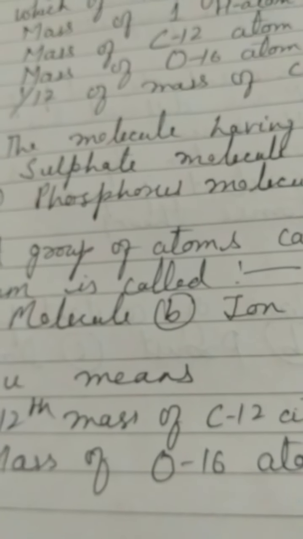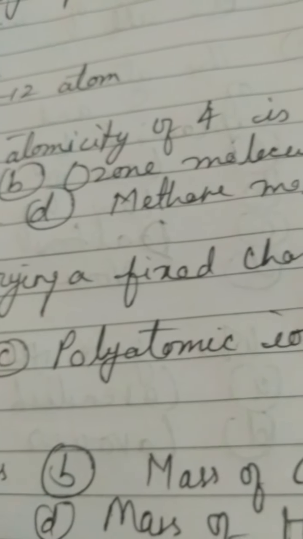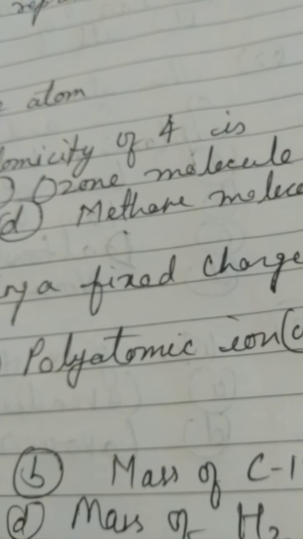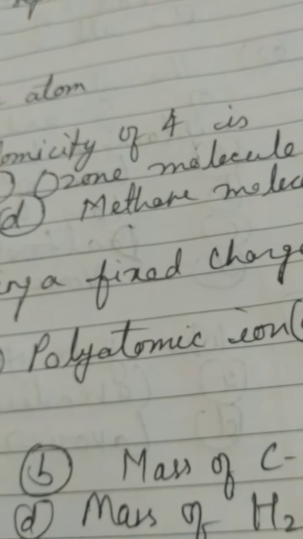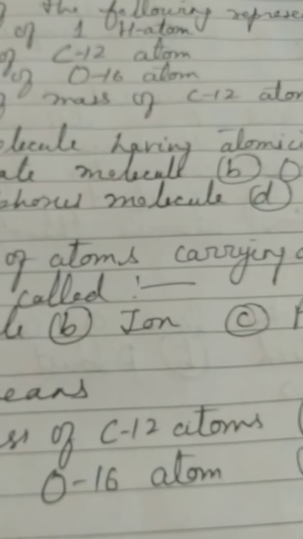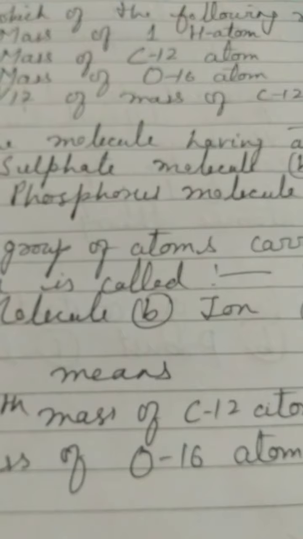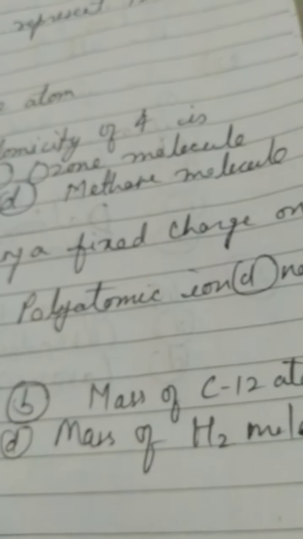Sulfate is an ion, not a molecule. Then ozone is an elemental molecule, but 3 atoms of oxygen are joined together, so atomicity is naturally 3. Phosphorus molecule has 4 atomicity because its molecule is P4. And the last option is methane molecule. No, it's not right.